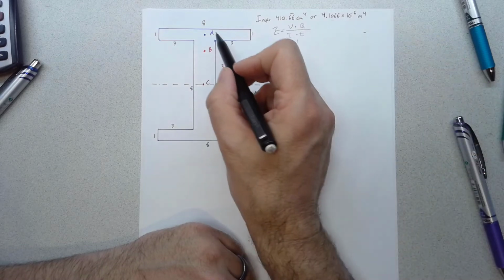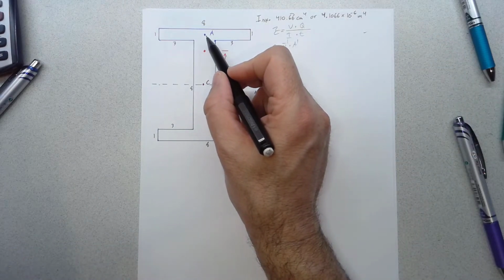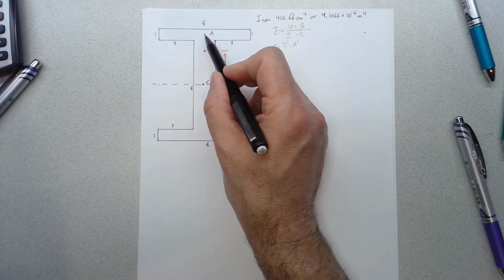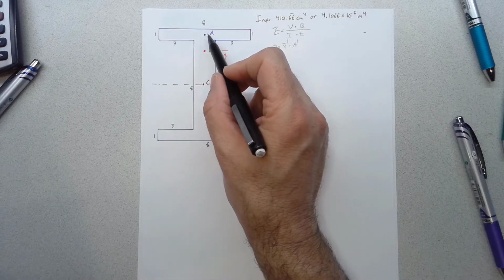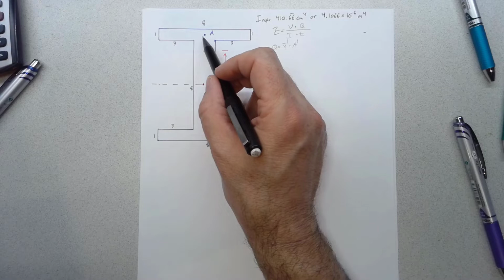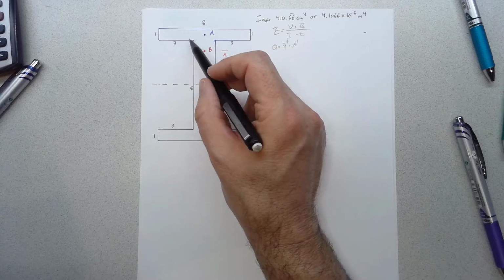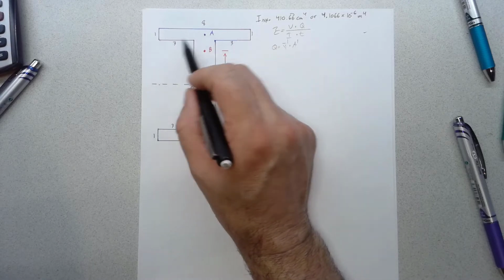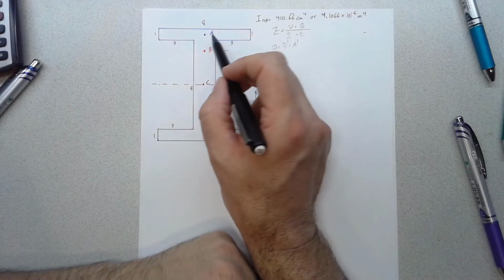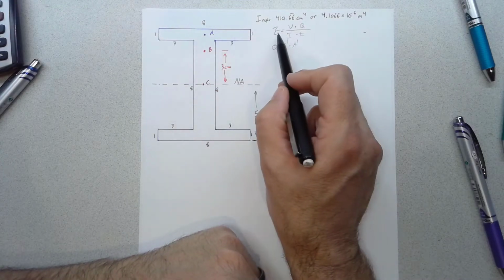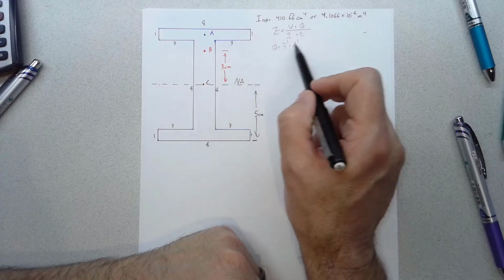Okay, let's talk about the first point I have here, asking about shear, is at point A. And I picked point A to point out that if you're asked to find shear in a thin flange, like an I section here, that's not an appropriate use of the shear equation. Go back and look in your text.